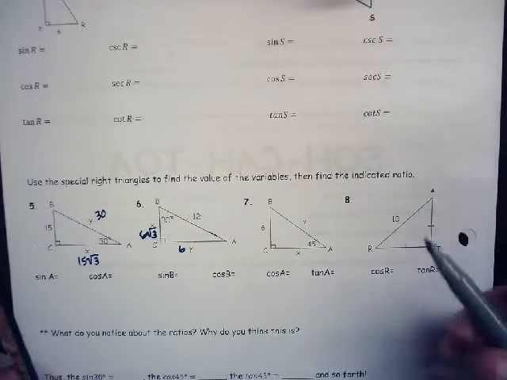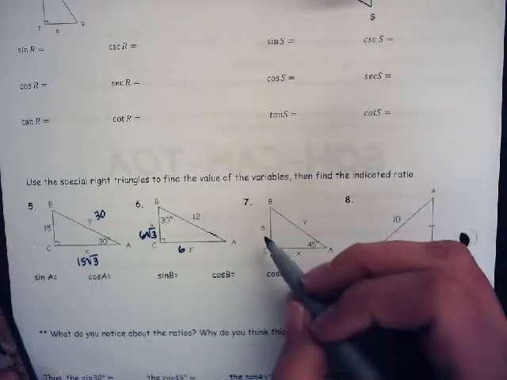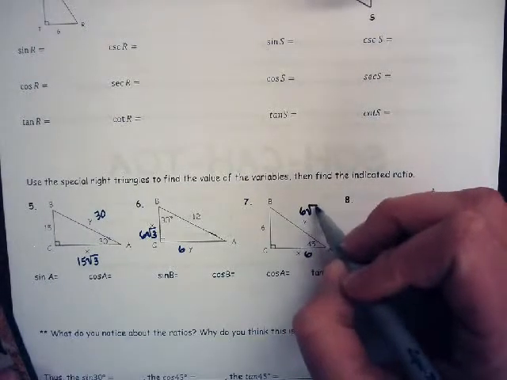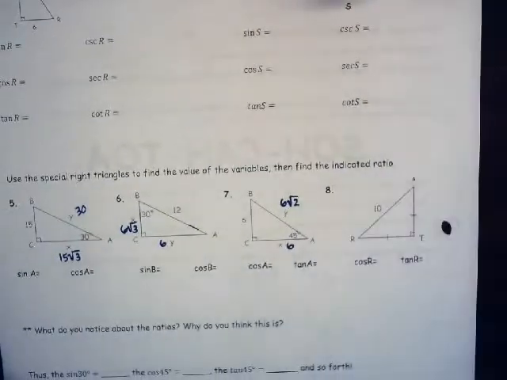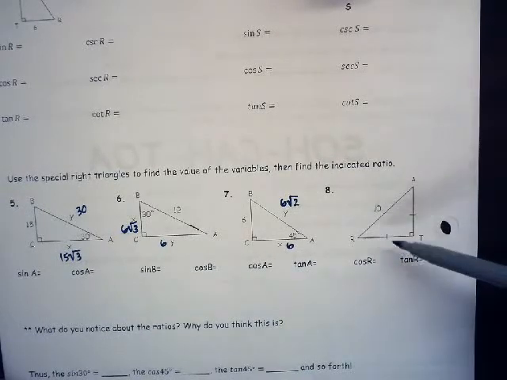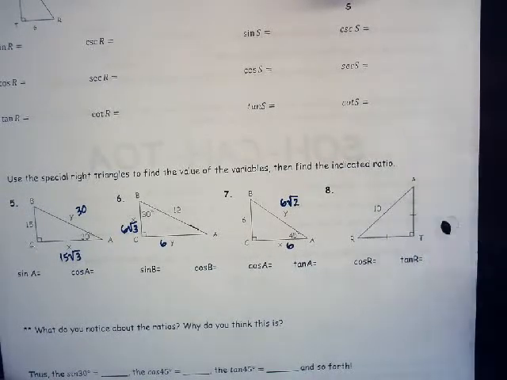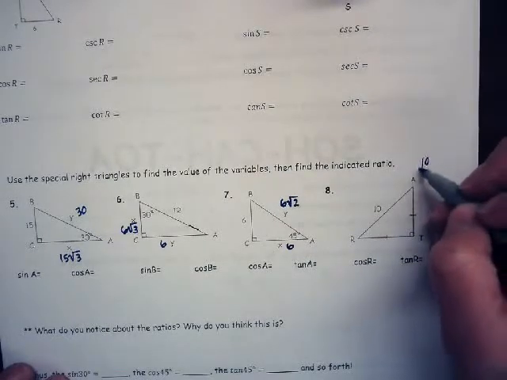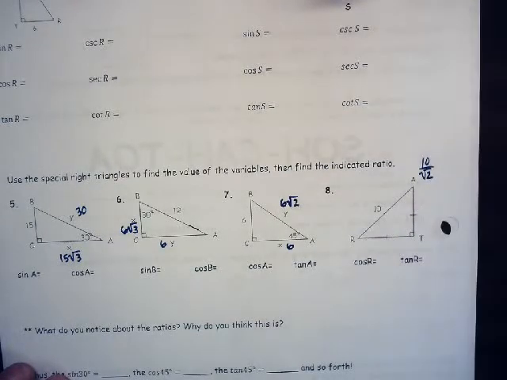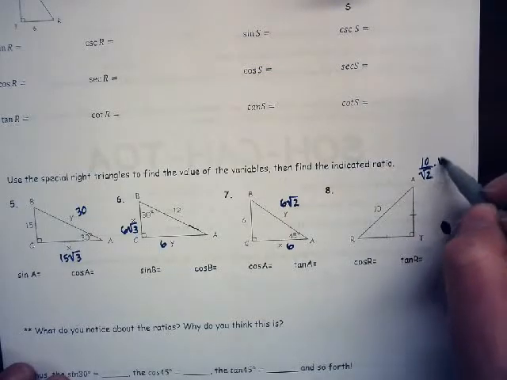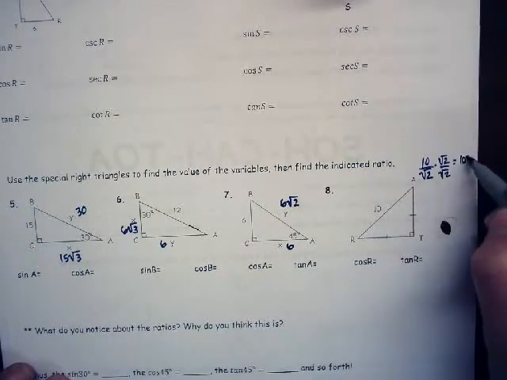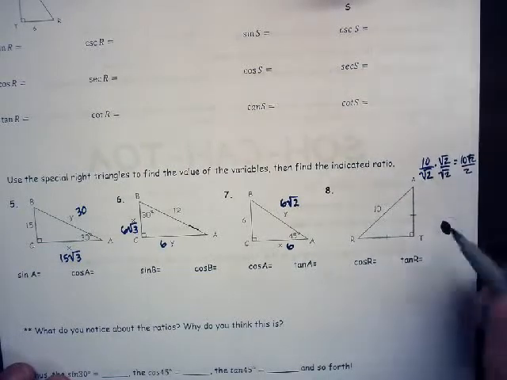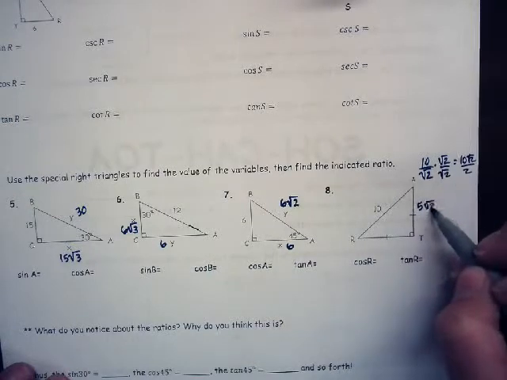And on number 7, it's a 45, 45, 90. So if this side is 6, then this side is also 6. And this side is 6 square root of 2. And on number 8, if my hypotenuse is 10, I know this is a 45, 45, 90 because my side lengths are congruent. So I could take 10 and I need to divide it by the square root of 2. I rationalize my denominator and I get 10 square root of 2 over 2, and that simplifies to 5 square root of 2.